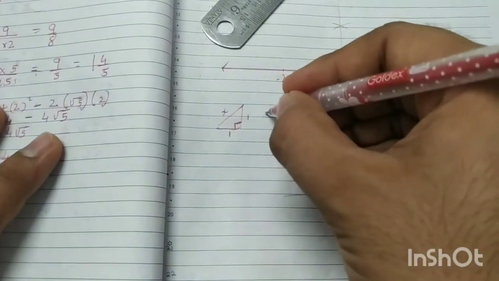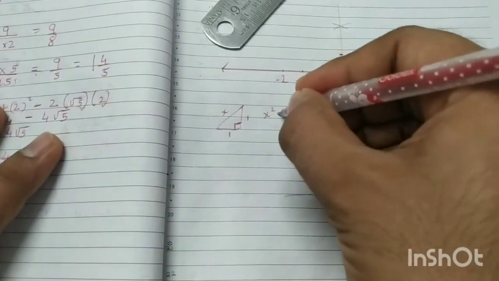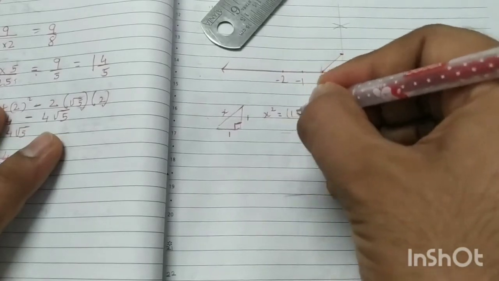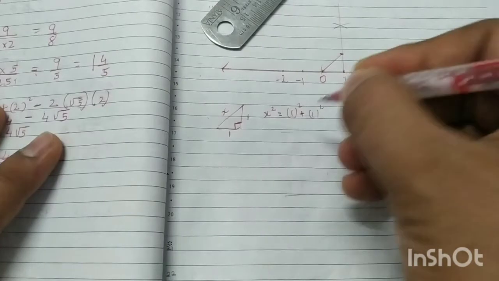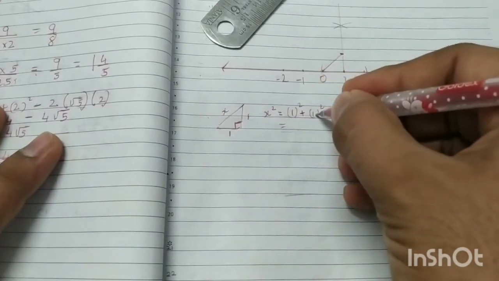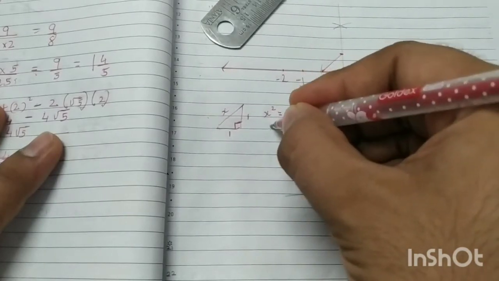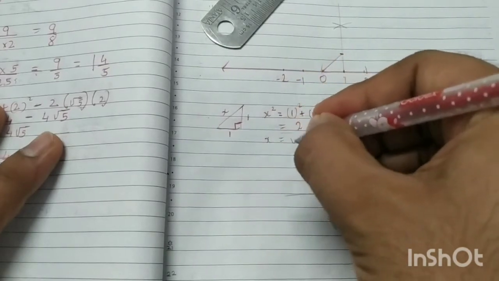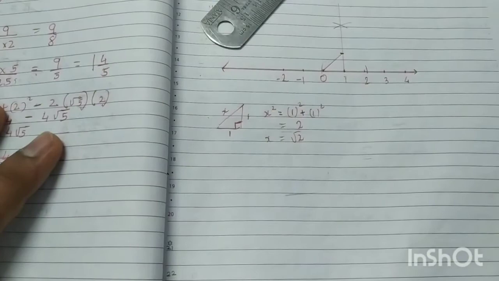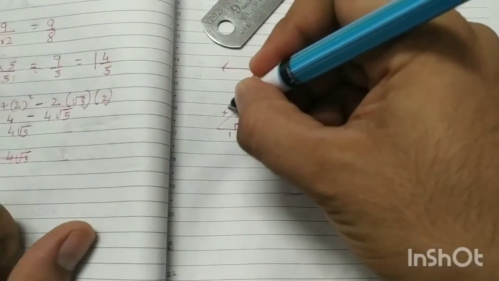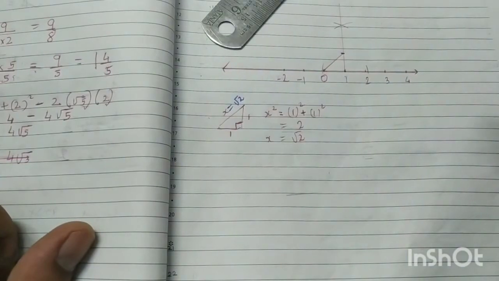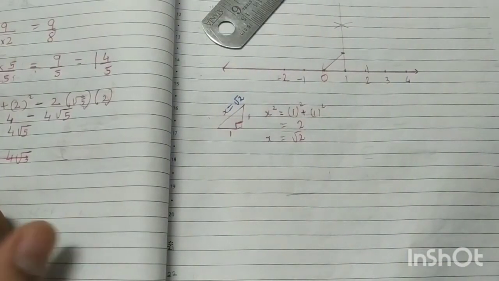So Pythagoras theorem says that the square of the hypotenuse of a right angle triangle is equal to the sum of the squares of the other two sides, is equal to 1 plus 1, 2. x squared is 2, so the square goes on the other side and becomes square root of 2. This means that this hypotenuse x is nothing but square root of 2, which is approximately 1.414. It's an irrational number, by the way.